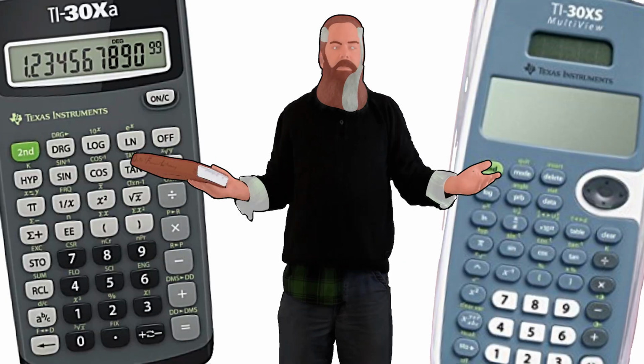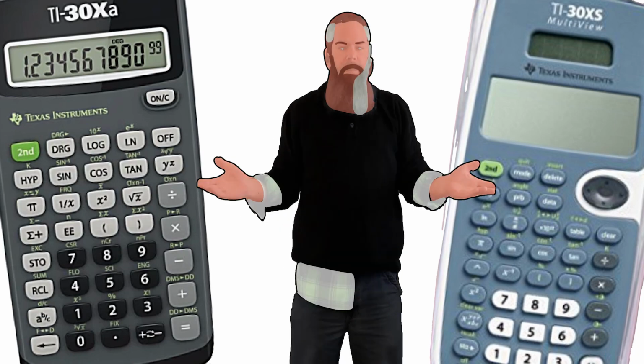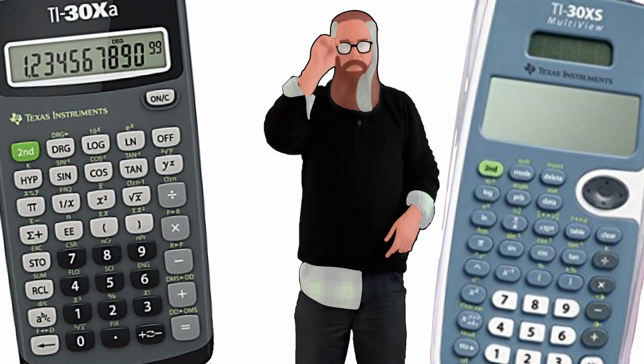Today we're doing College Board SAT Practice Test number 6, Part 4, number 20 through 38. This is a calculator approved section, so I will be using either a TI-30XS or a TI-30XA.